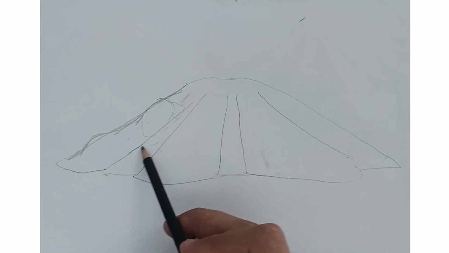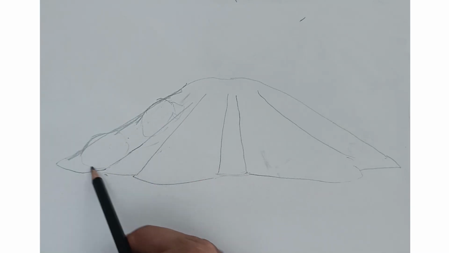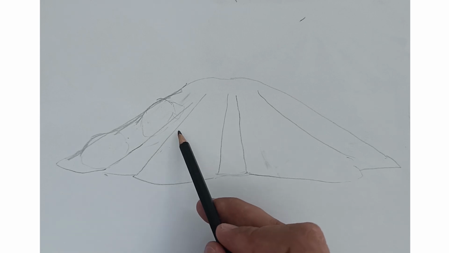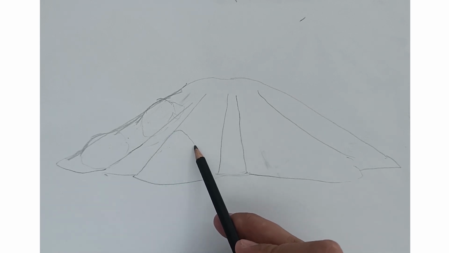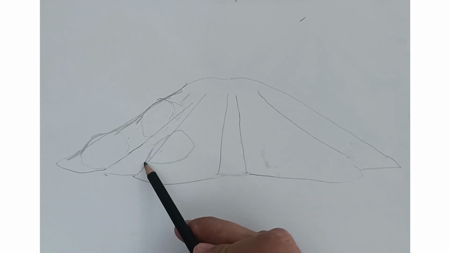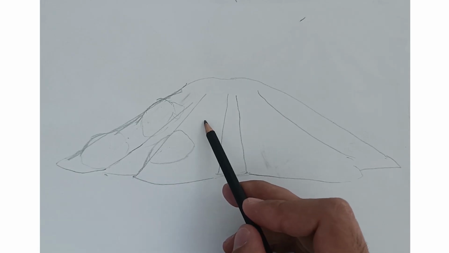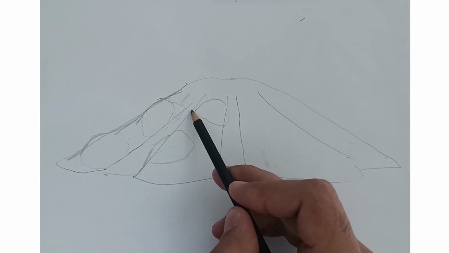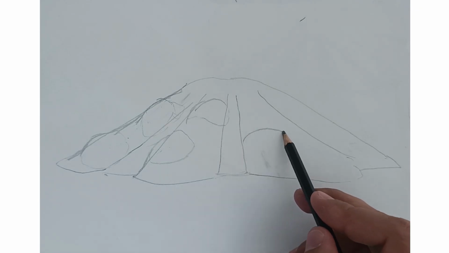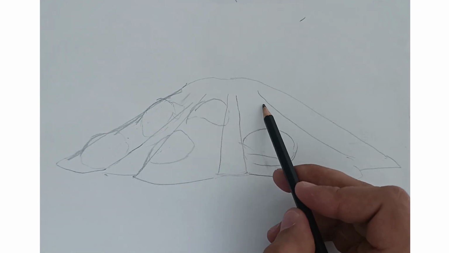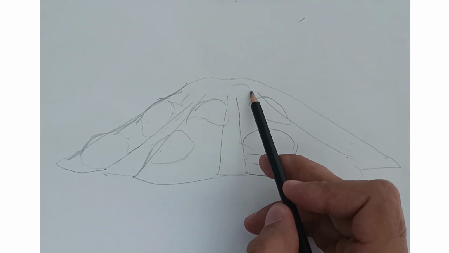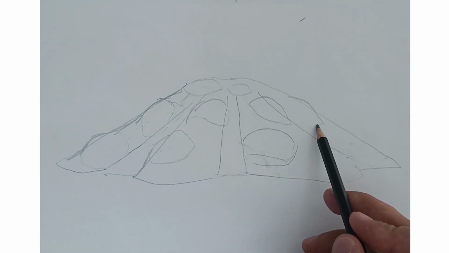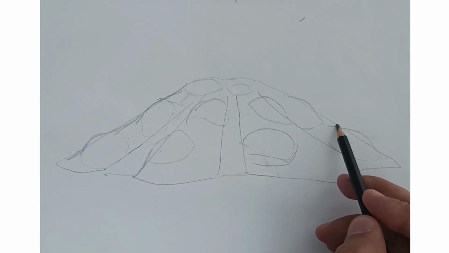Here I'm showing their volume, as if they are part of a sphere. I'll do this for the rest of the parts too, and I'll try to make the protrusions not all in the same direction or the same size, and draw them randomly. When drawing the protrusions, I also consider the overall volume and structural curve of the hill itself.